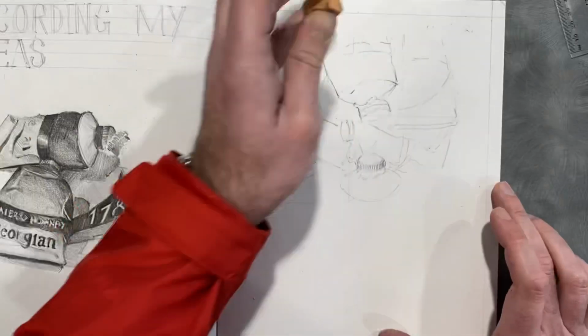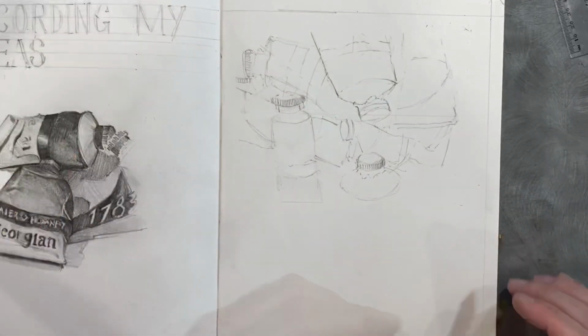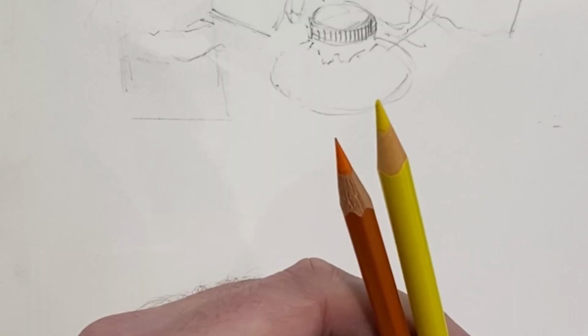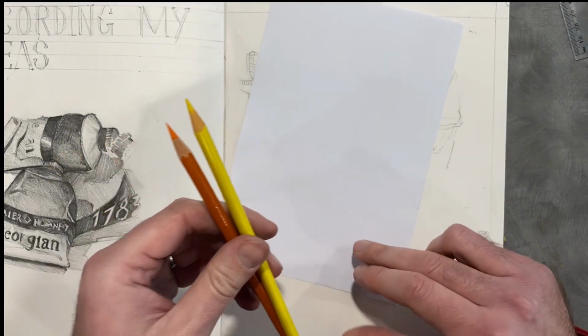Now there you go, I'm just rubbing out the grid that was in the background, and just like the first one, I haven't got any harsh edges around the edge, and again the drawing almost integrates into the page itself. Now I've just got myself a yellow and an orange.